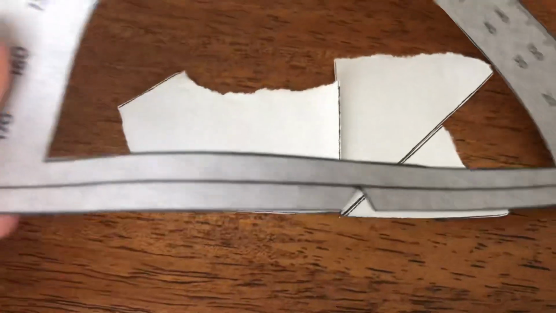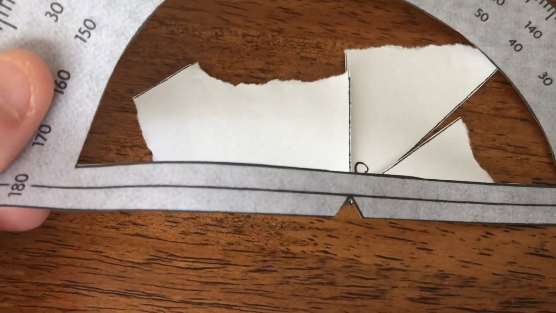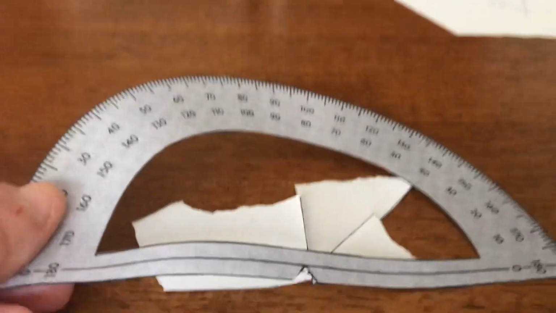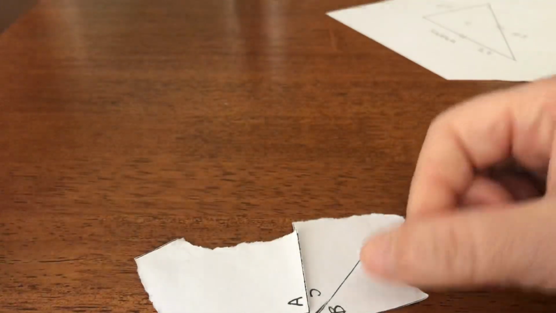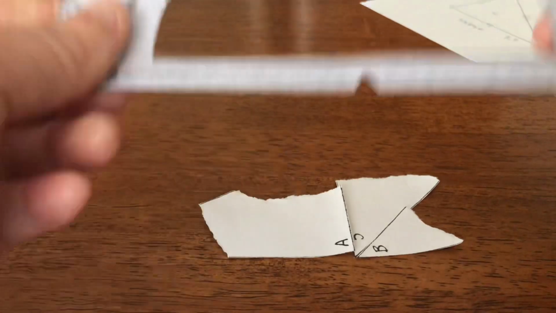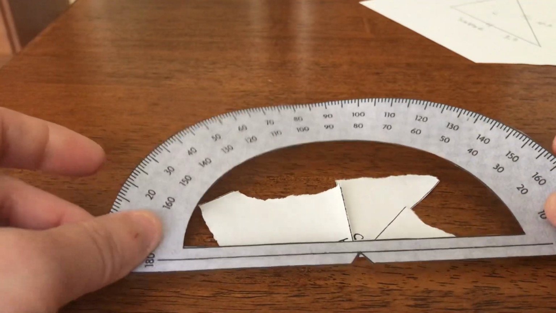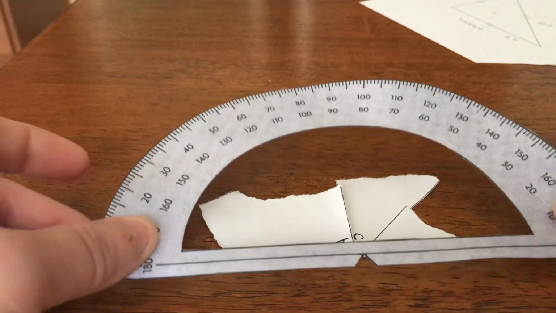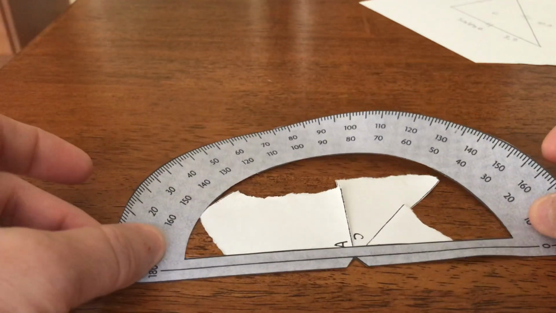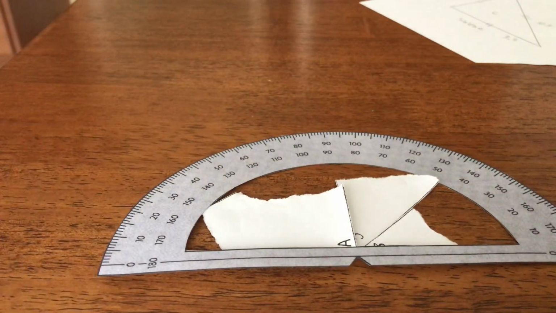Well, if I take my protractor and I put the vertex, or the center of the protractor, on my 3 pieces here, notice that the bottom of them matches the line of my protractor.